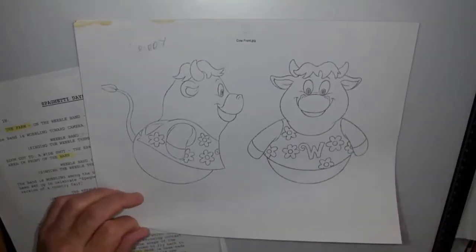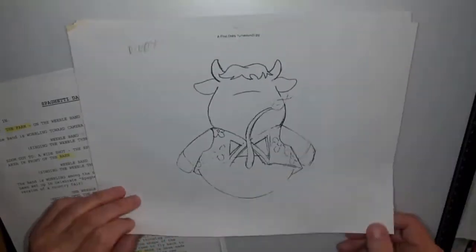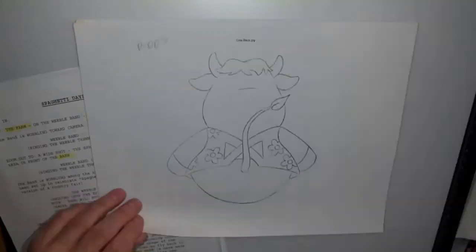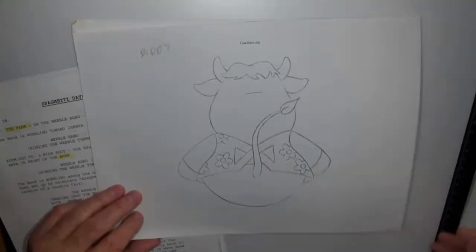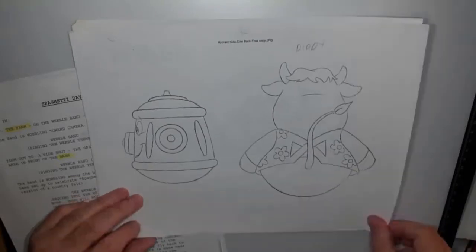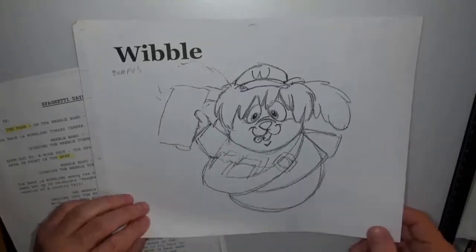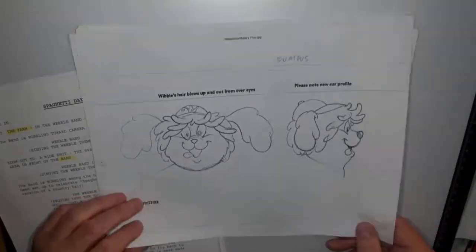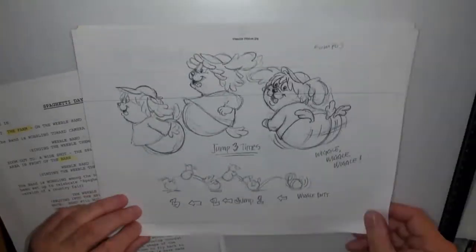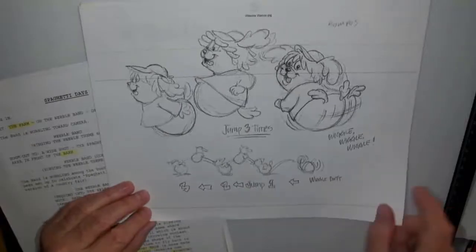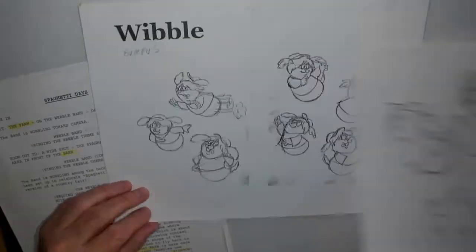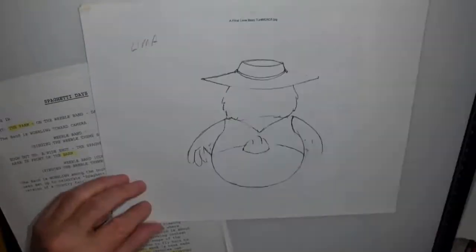So here's that same character cleaned up. We've got a front side and a back view, cleaned up, and a size comparison from a back view to another character, a fire hydrant. And again, that's kind of the case all the way along. Sometimes you get some close-ups and some animation notes as well for some of the characters.